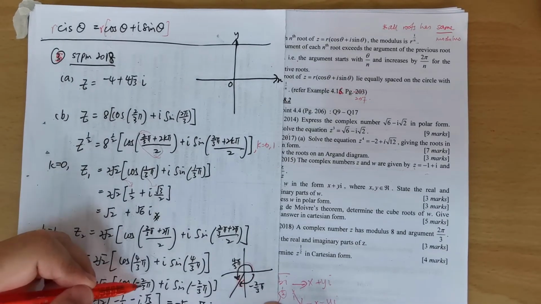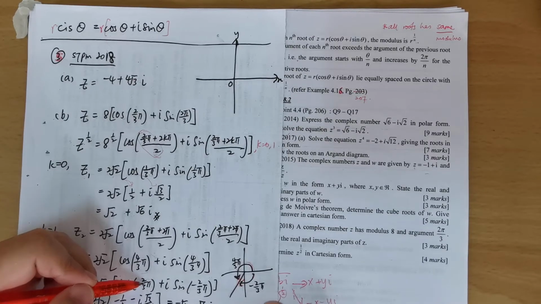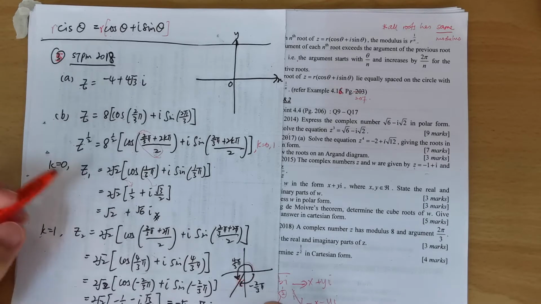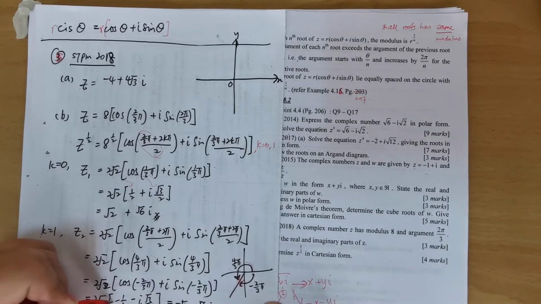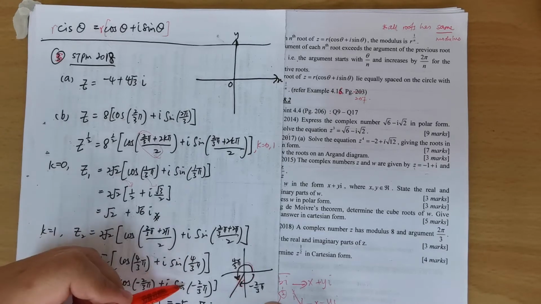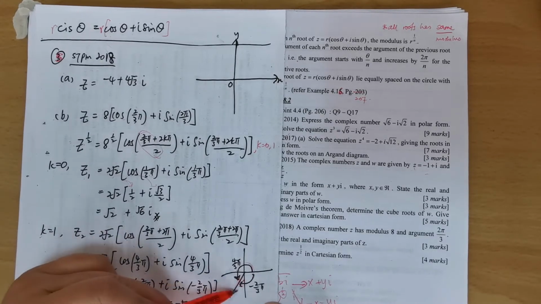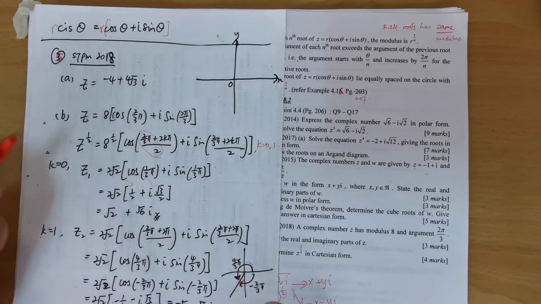Again, 2 over 3 pi is 120 degrees. Because it is in the third quadrant, so negative. Cos is negative, so cos 120 is negative half. So this one also sine, because in the third quadrant sine is also negative.